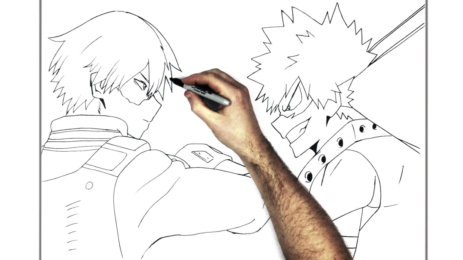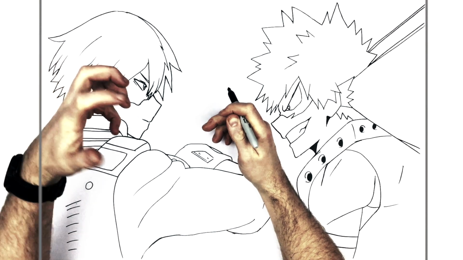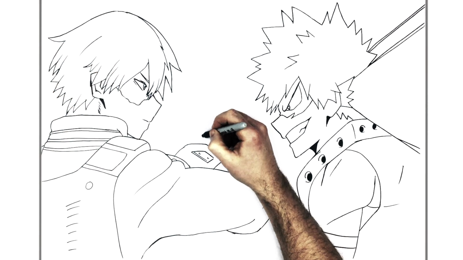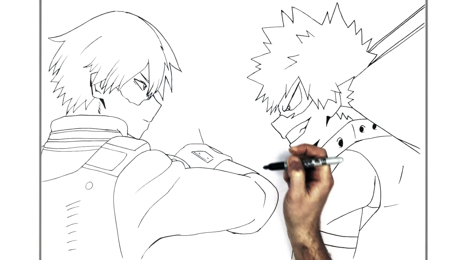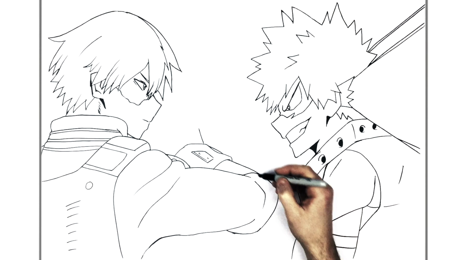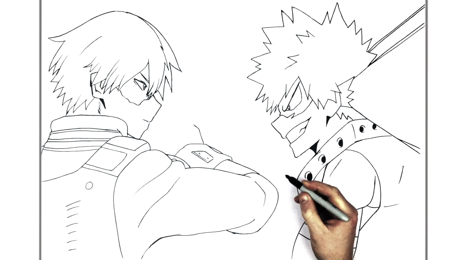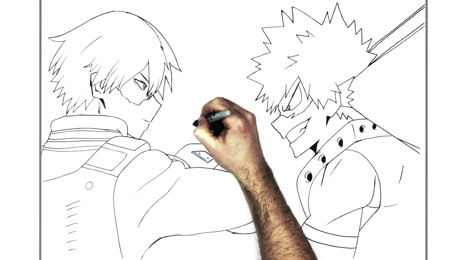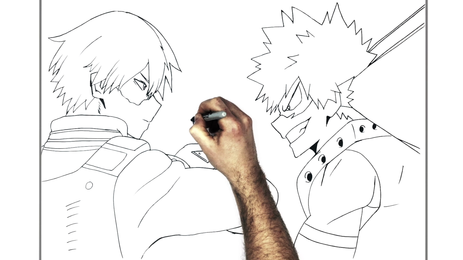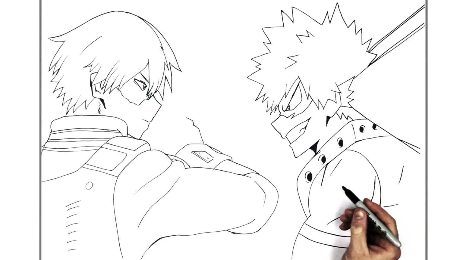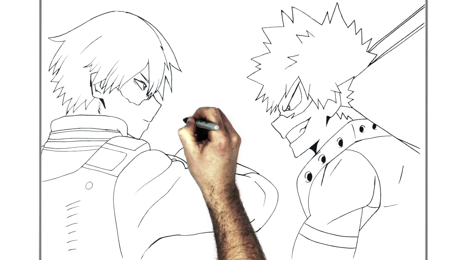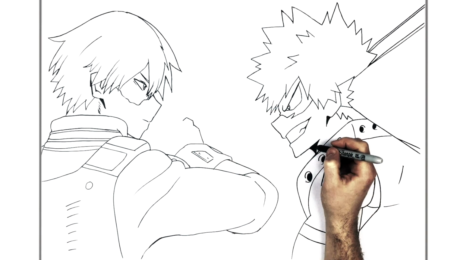Okay, so his hand. He's doing a kind of awkward hand position. So take your time with hands. They're harder than faces, I think. It goes up, knuckle into there, and we go up again, then up into here, and down, like so.